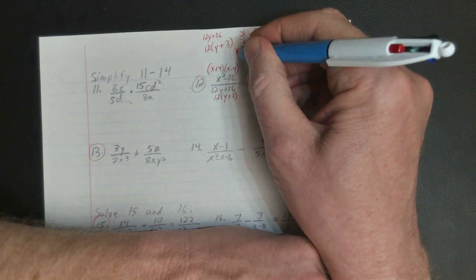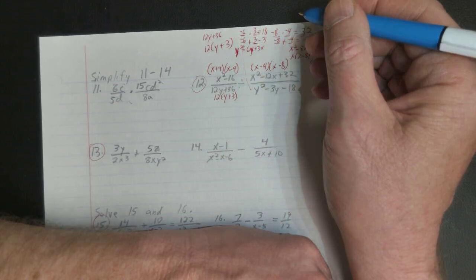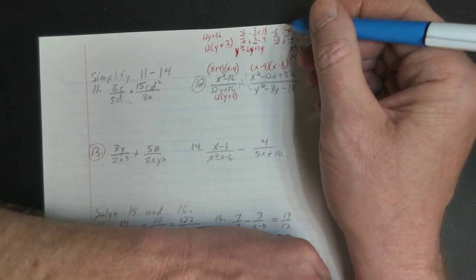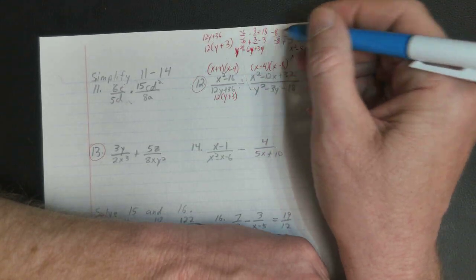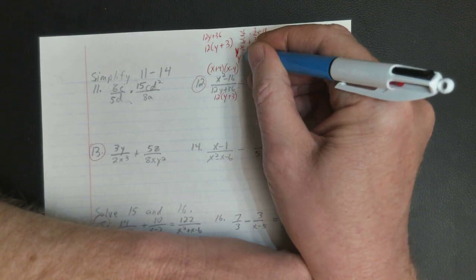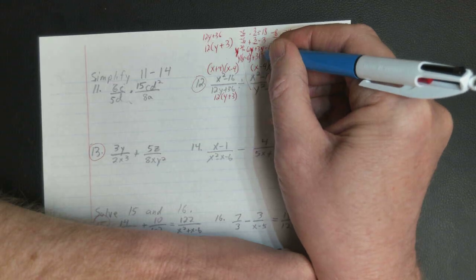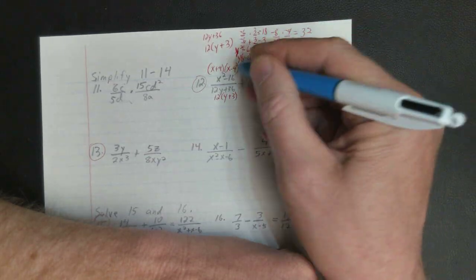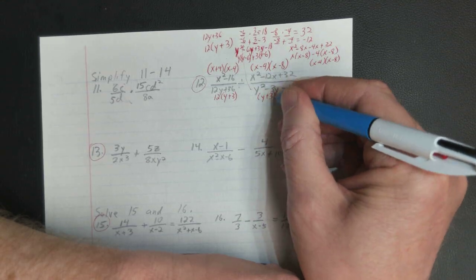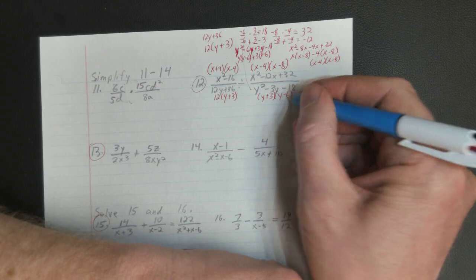Oh, these are y's. Whoa, whoa, whoa. Careful, careful. And that is going to matter because we have two different kinds of variables here. So y squared minus 6y plus 3y minus 18. That's y times y minus 6 plus 3 times y minus 6. We know what that's going to be. It's going to be y plus 3 times y minus 6.